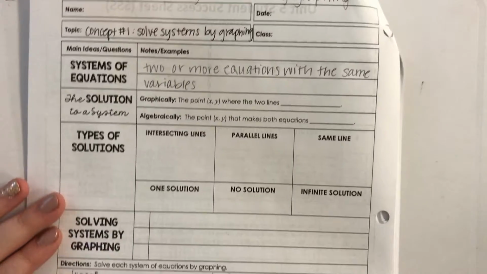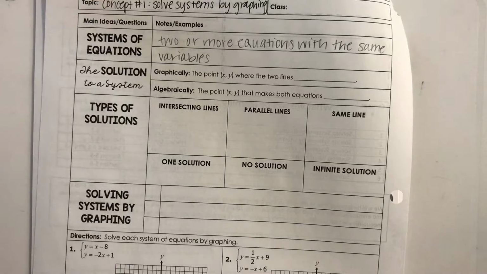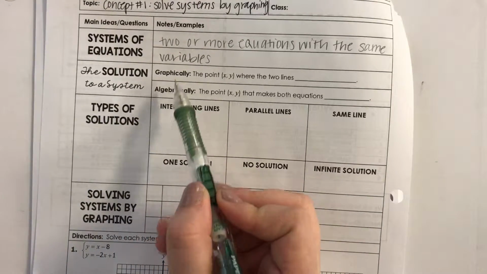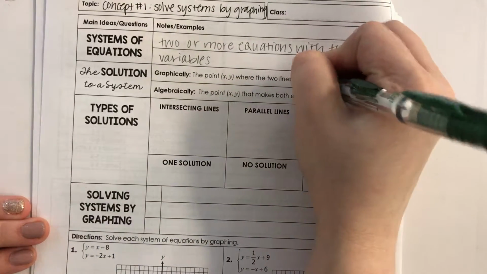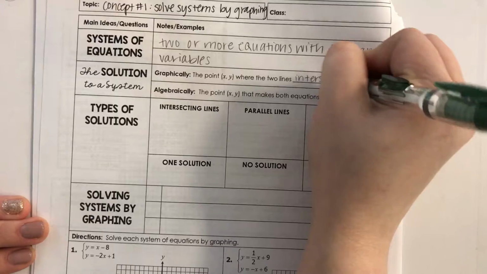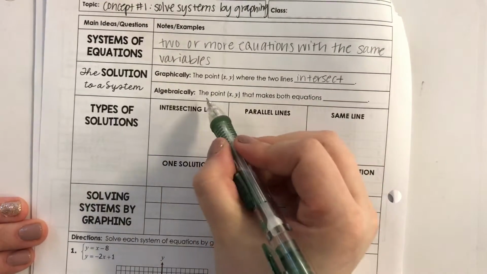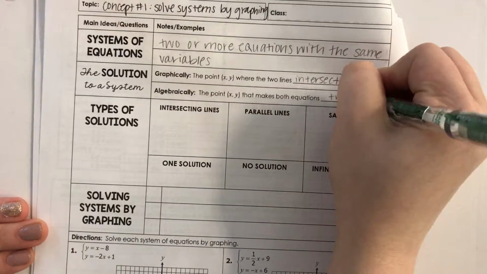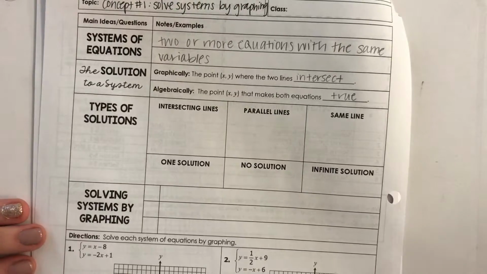So 2 or more equations with the same variables. The solution to a system graphically is the point x, y where the 2 lines intersect. Algebraically, the point x, y that makes both equations true. So we will learn this unit how to do it graphically and also how to do it algebraically.